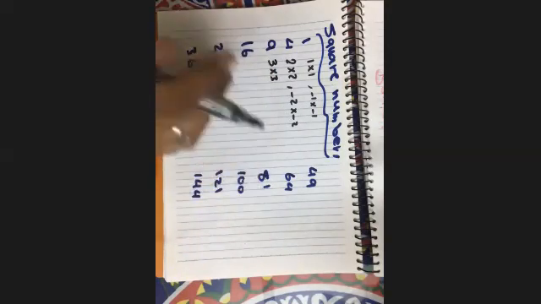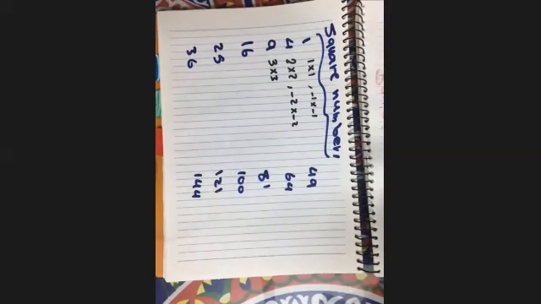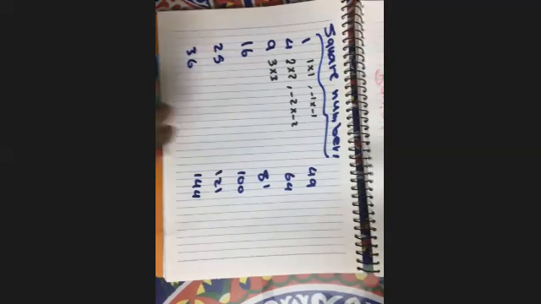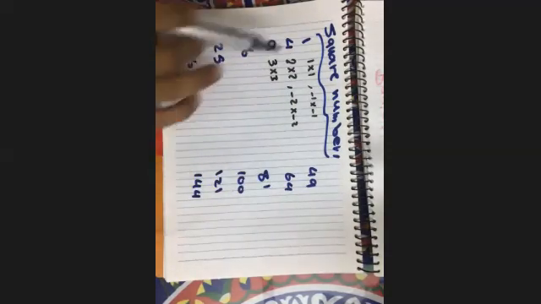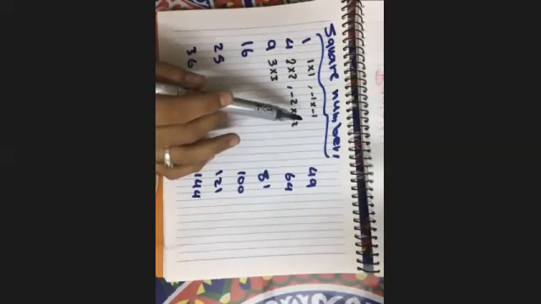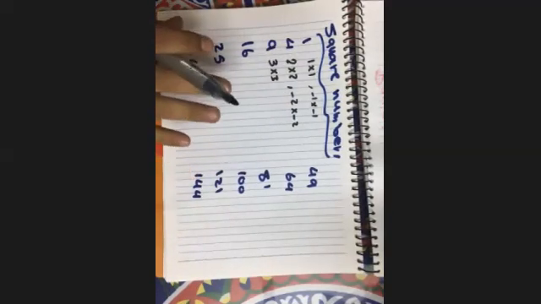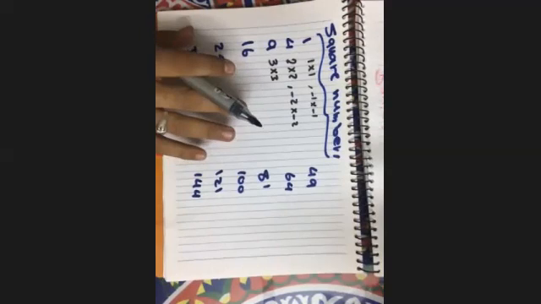16 is 4 times 4, or -4 times -4. 25 is 5 times 5, or -5 times -5. So all of these numbers come from the product of two similar numbers, like 1 times 1, or -1 times -1. So we call these numbers square numbers.